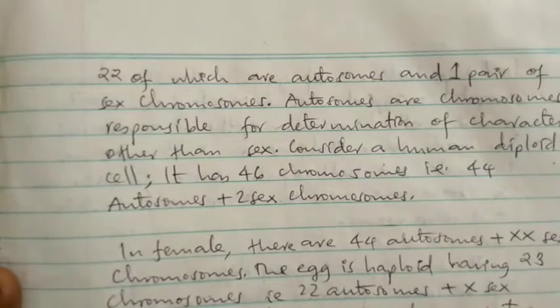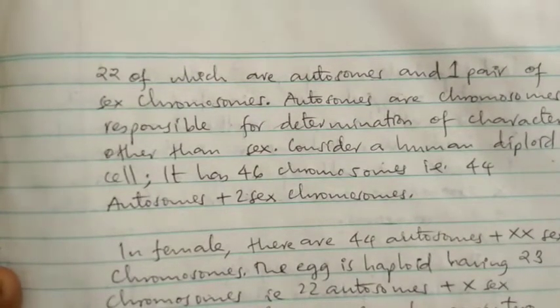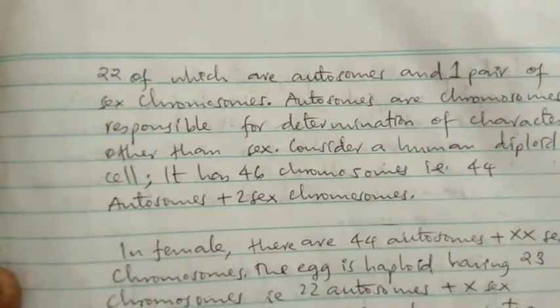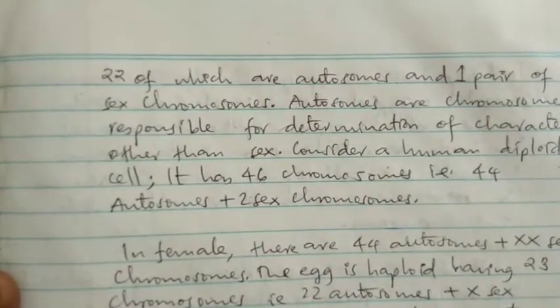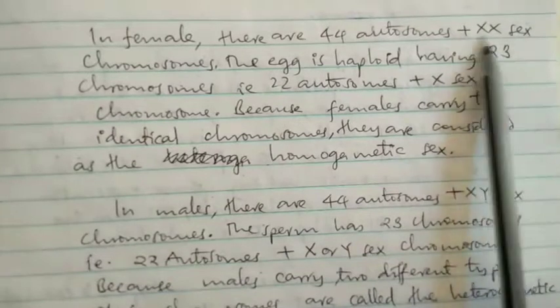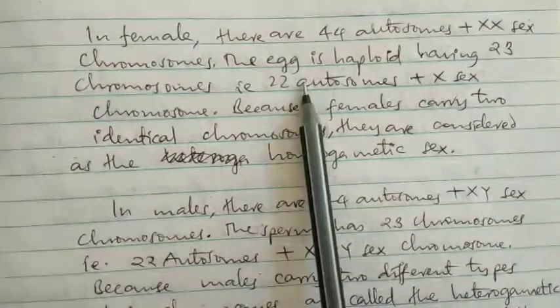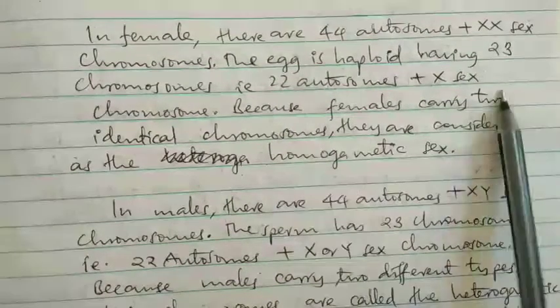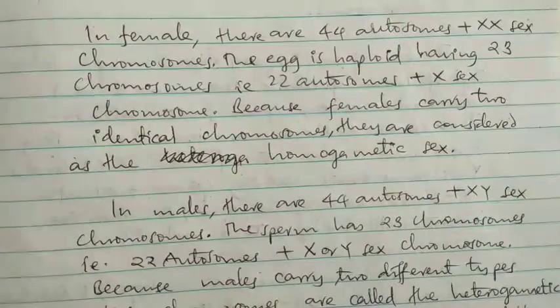Autosomes are chromosomes responsible for determining the characters other than sex. Consider a human diploid cell. It has 46 chromosomes such that 44 autosomes plus 2 sex chromosomes. In female, there are 44 autosomes plus XX sex chromosomes. The egg is a haploid having 23 chromosomes such that 22 autosomes plus X sex chromosome.